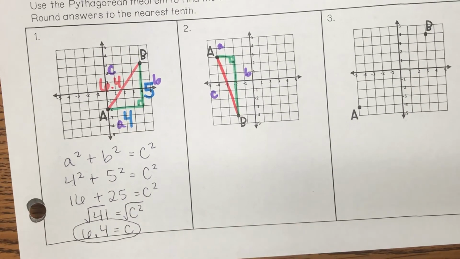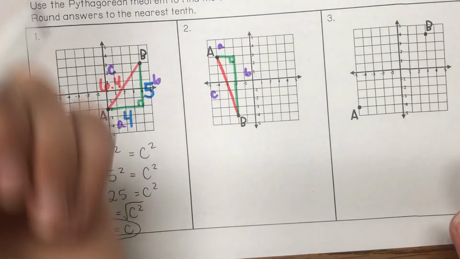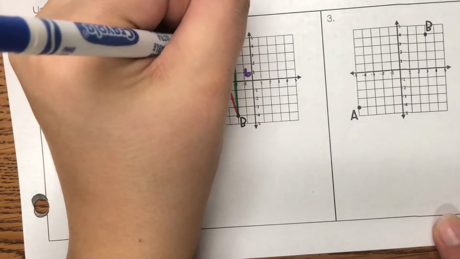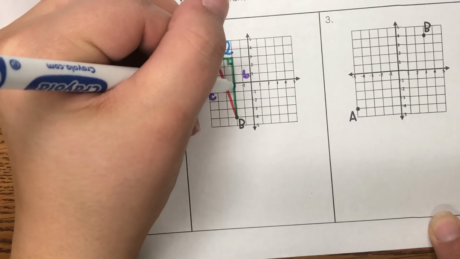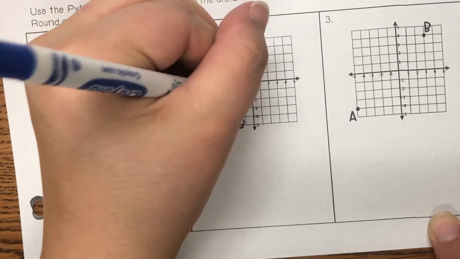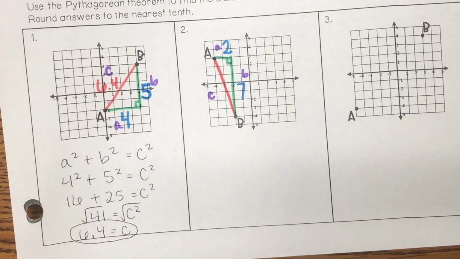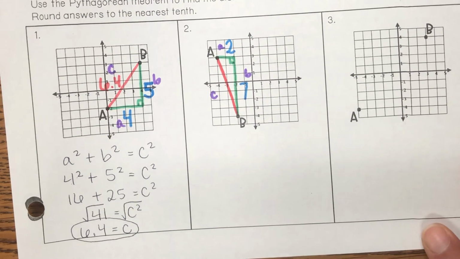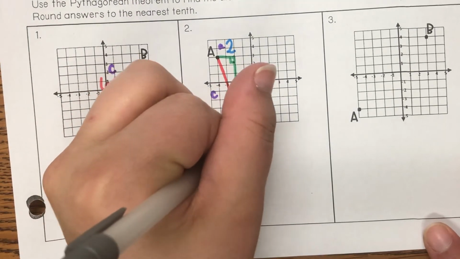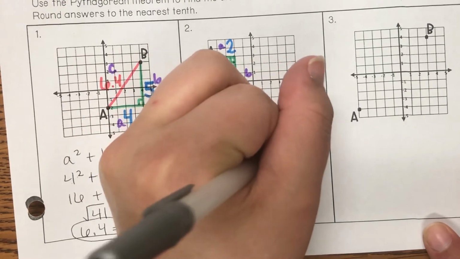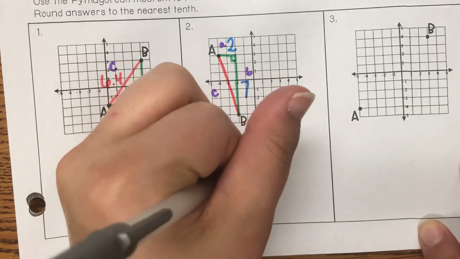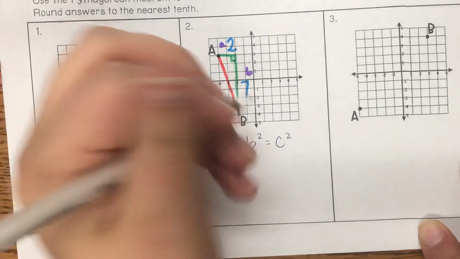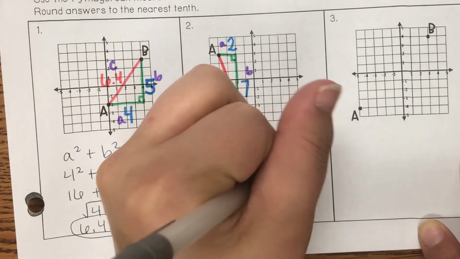And now I find the length of side A. So I count 1, 2, and I count the length of side B. So 1, 2, 3, 4, 5, 6, 7 units. And now I can use that information to find my length C by using the Pythagorean theorem. So I have A squared plus B squared equals C squared. My A value is 2, so I have 2 squared, plus my B value is 7, so I have 7 squared equals C squared.